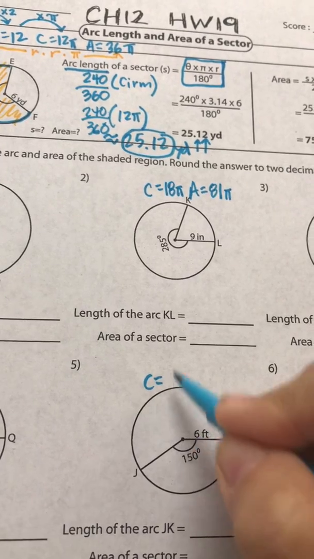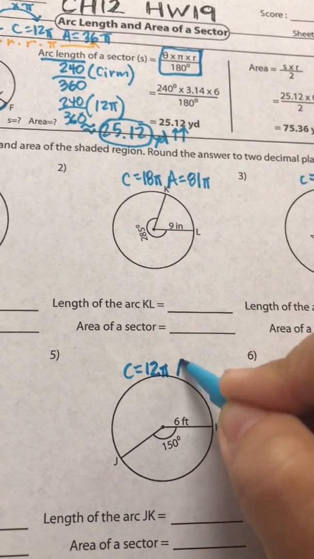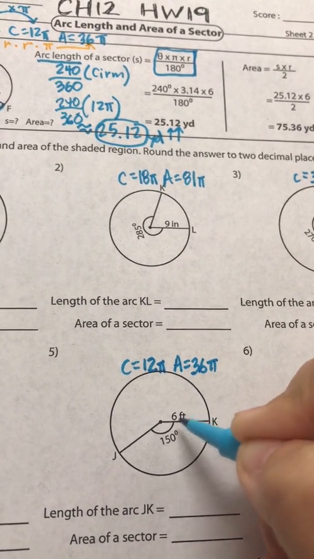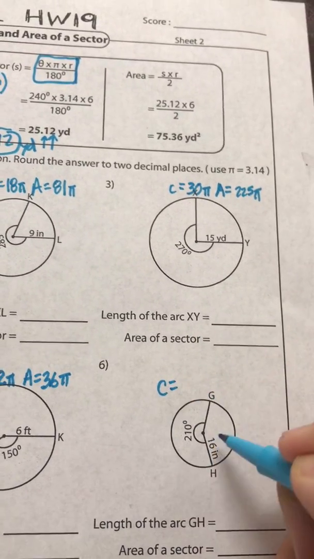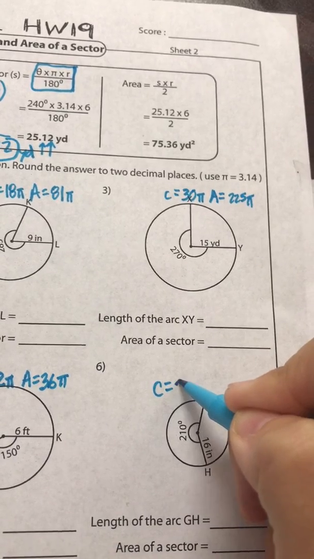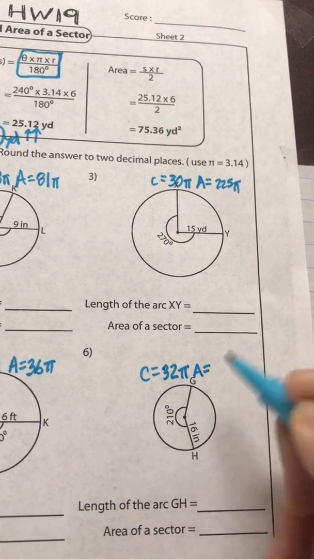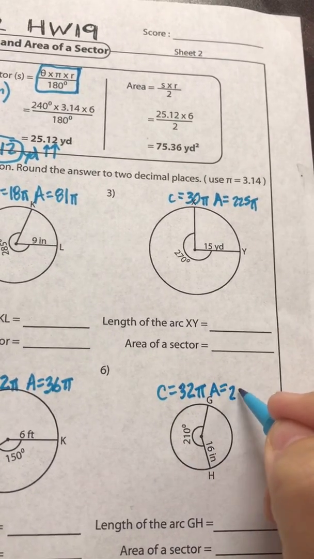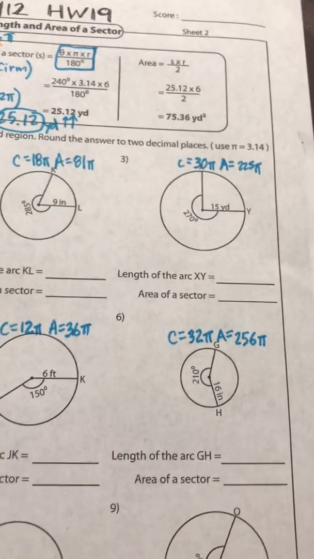Circumference, if the radius is 6, the diameter is 12 and the circumference is 12 pi. The area would be 6 times 6 times pi. This radius is 16, so the diameter is 32 and the circumference is 32 pi. 16 times 16 is 256 times pi.